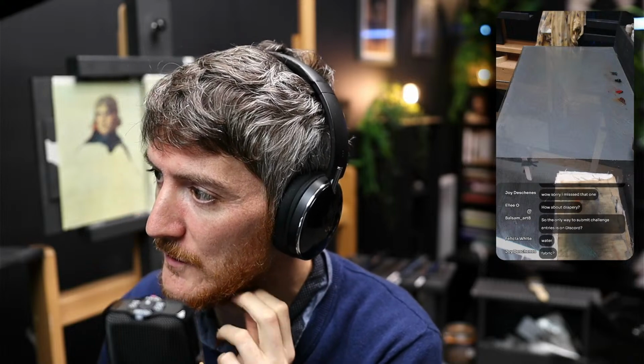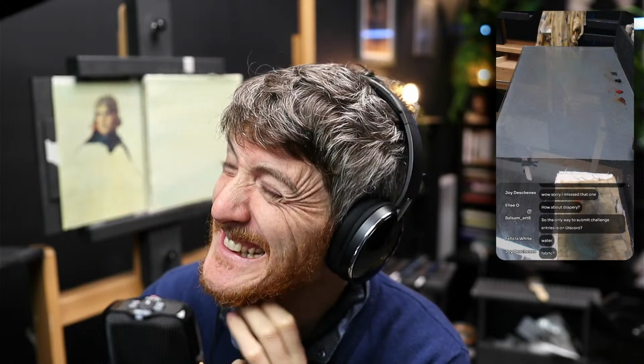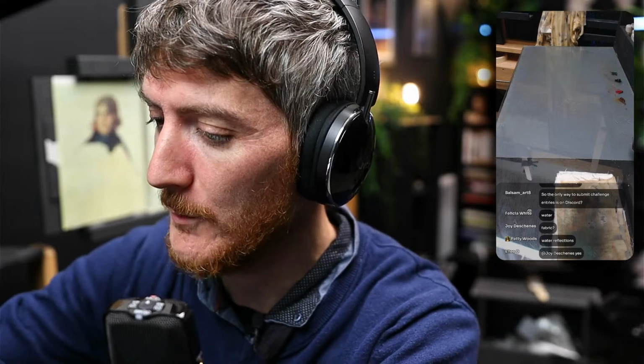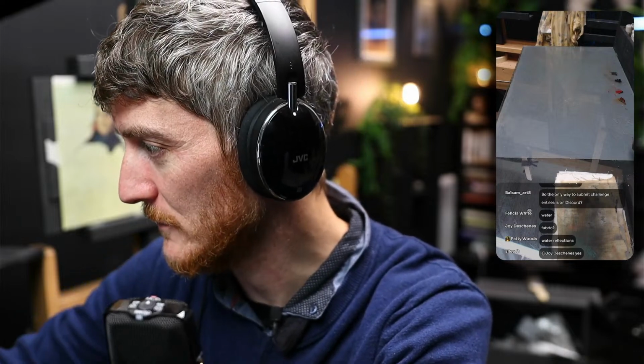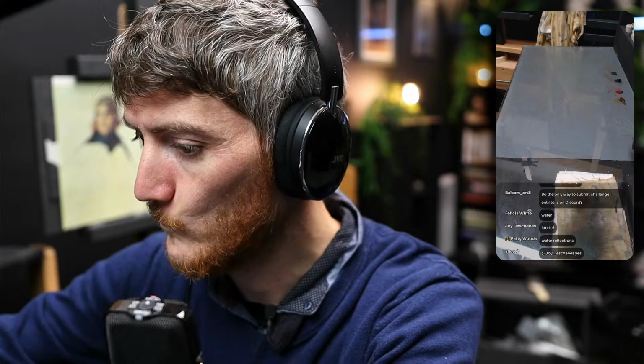All right, other ideas. Water. The only way to submit a challenge is on Discord. It's way easier for me if everything is on Discord. All right, so fabric, I'm going to count fabric with drapery. Okay, water and water reflections. I like those ideas. I don't know what I would choose. Okay, and glass. Glass is also a cool idea.